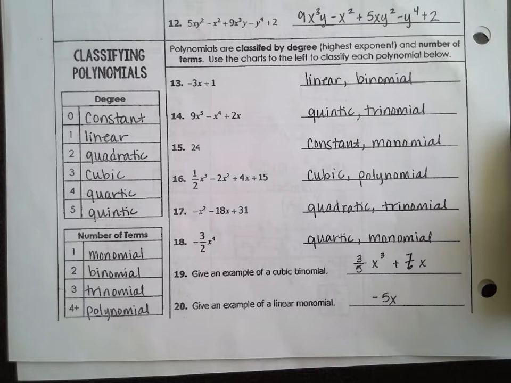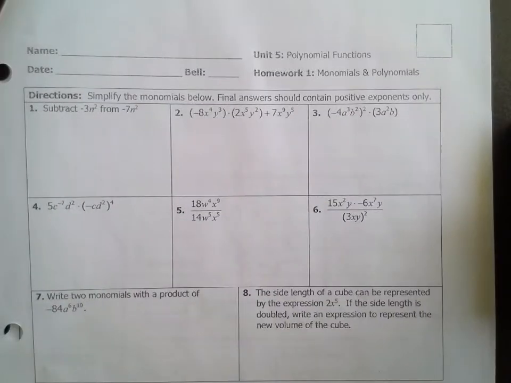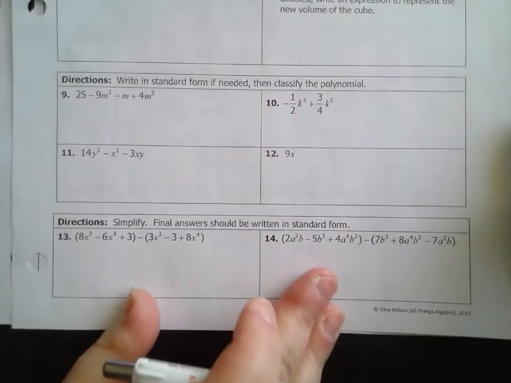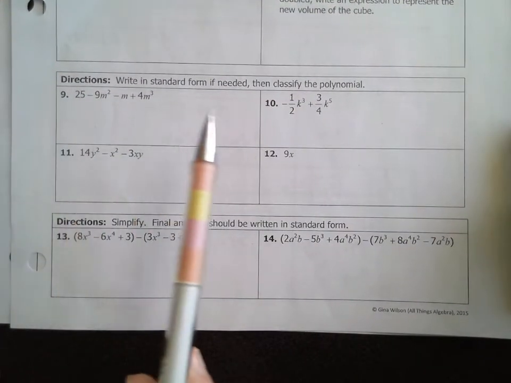Some of this stuff may not be, but don't worry about it. Just make a note of it. And then I wanted to kind of take you through some examples. Now, this first page is just some real simplification. I don't want to spend too much time on it. So what I'm going to do is leave this blank for now, but go over some of these combining like terms and putting things in standard form.